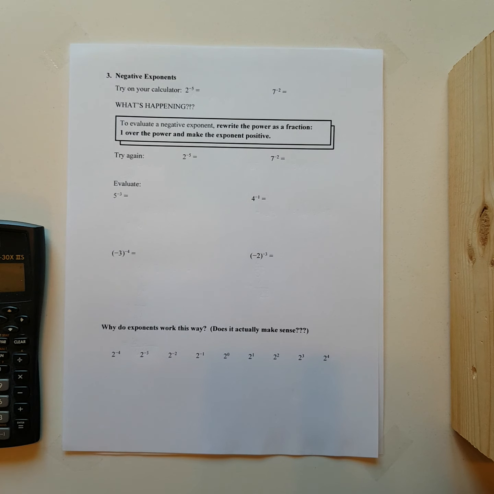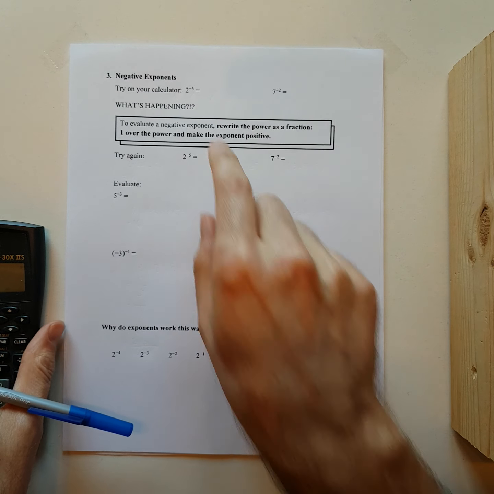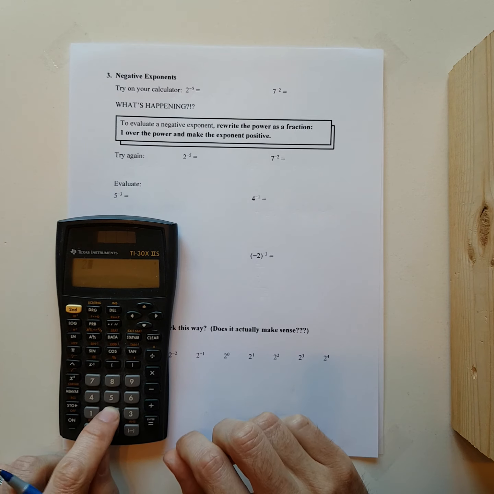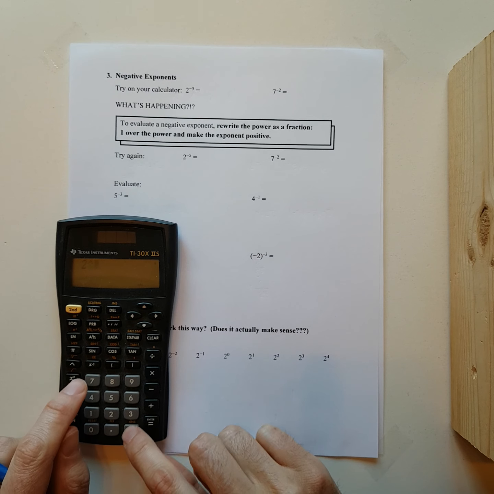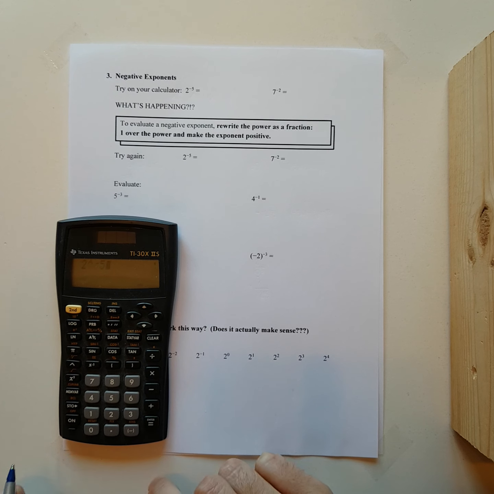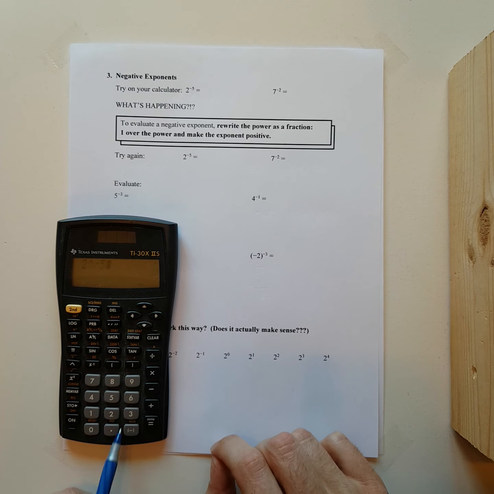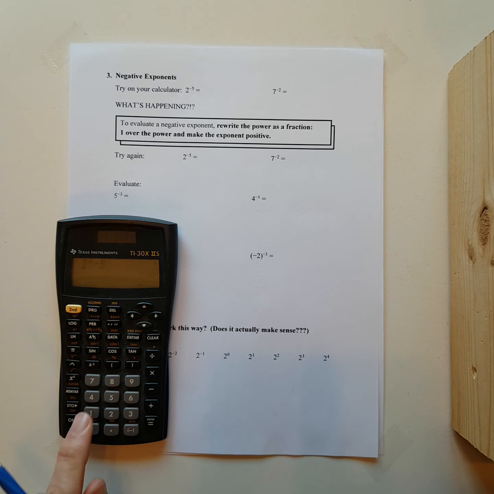So again, when we're not sure what's going to happen, what I'd like to do is just jump to the calculator and say, well, what happens if I try to type in 2 to the exponent -5? So 2 to the exponent -5. Be careful as you're doing this. Some calculators are really particular that you are using a negative sign and not the subtract sign for this, so you may need to find where that is on your calculator.